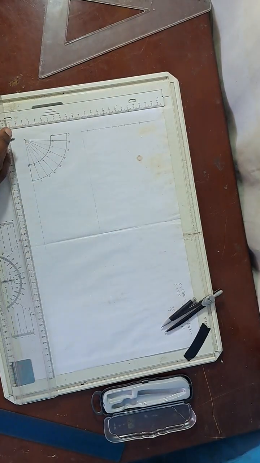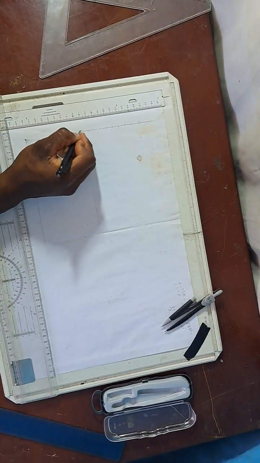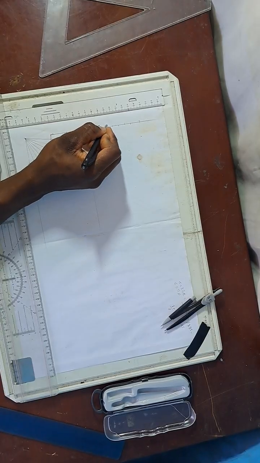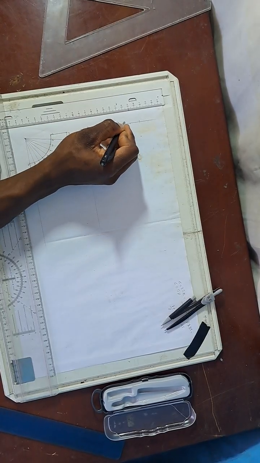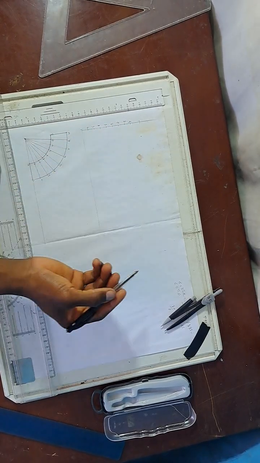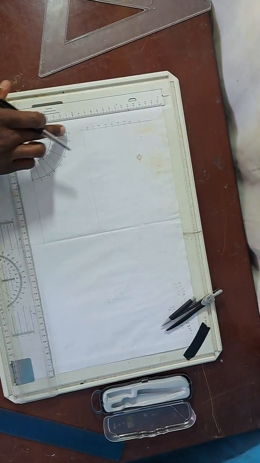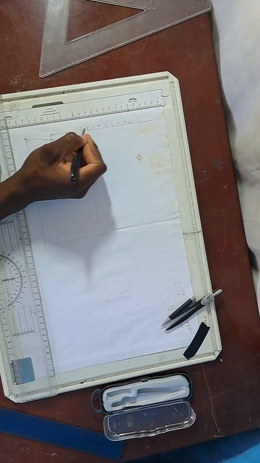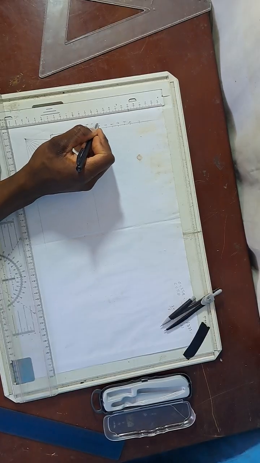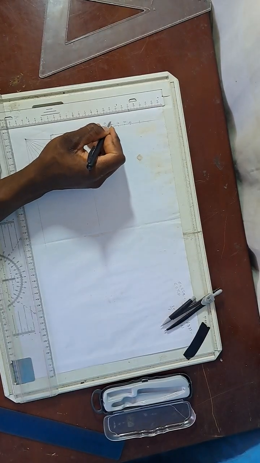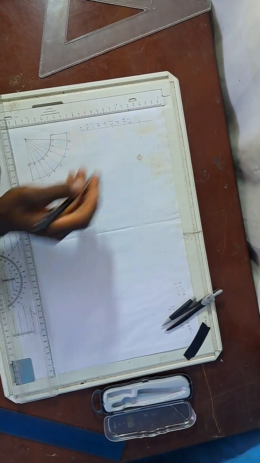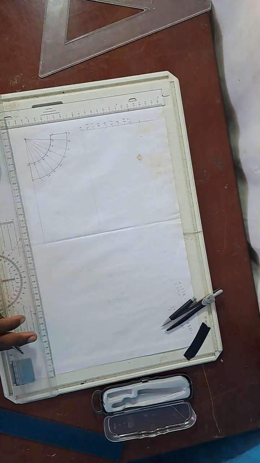So let's name this as well. Here's gonna be 1, 2, 3, 4, 5, 6, 7, 8, and 9. And because here we have numbers, here we have letters, it can also be A, B, C, D, E, F, G, H, and I.